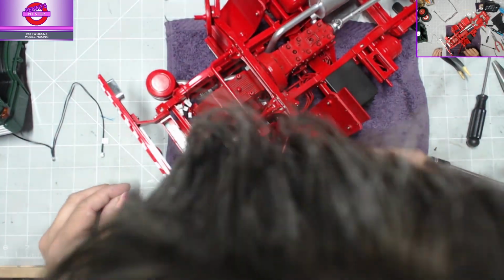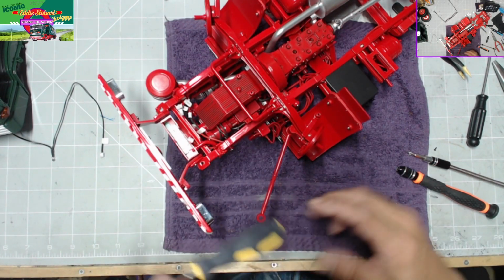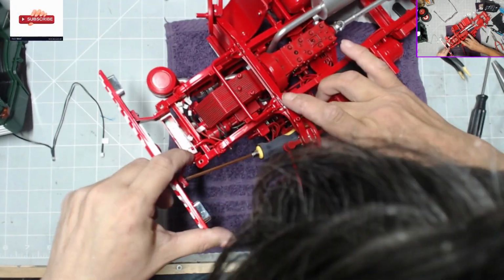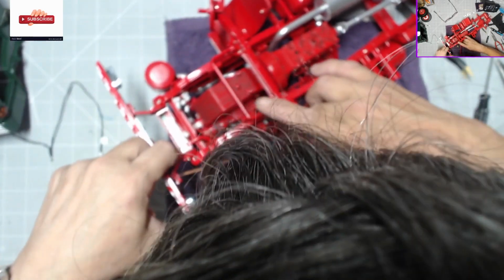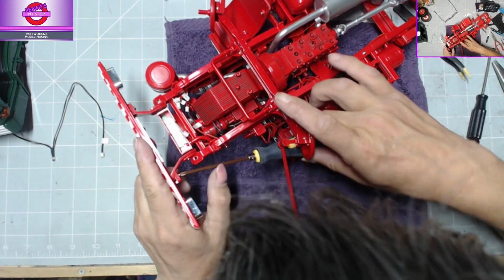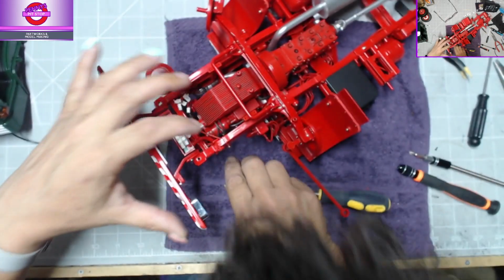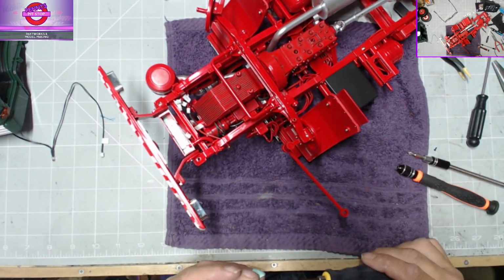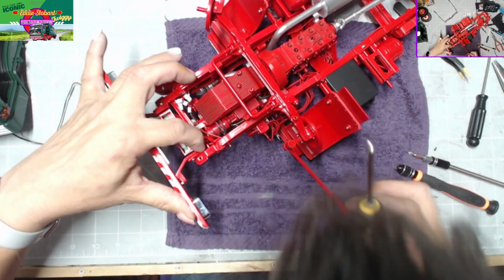Right, I've just tried to bend that a little bit. Right, that is definitely lined up now, I think.